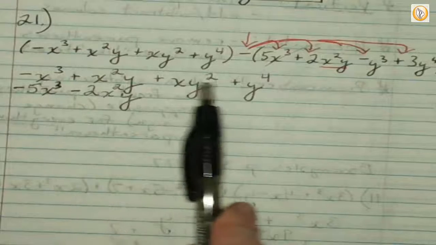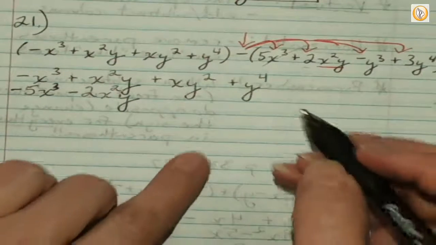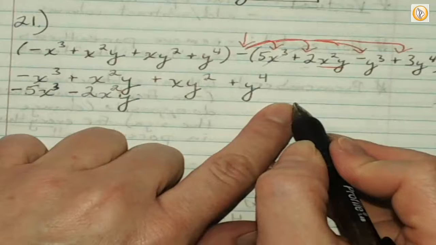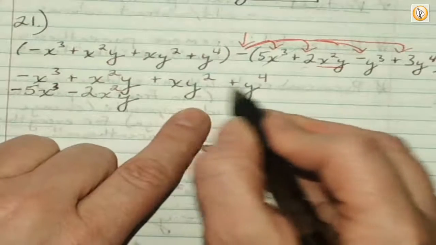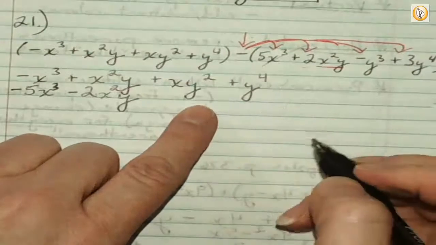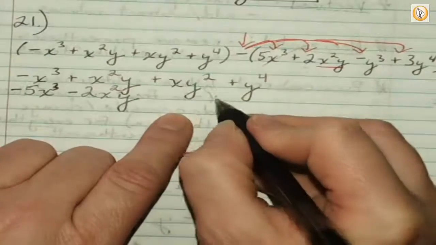Do we have a y cubed up here? No. So you can either stick it right here at the end so it doesn't get messed up, or you can squeeze it right here in between, right before that y to the 4th. It's up to you. I'm going to squeeze it in here and it's positive.